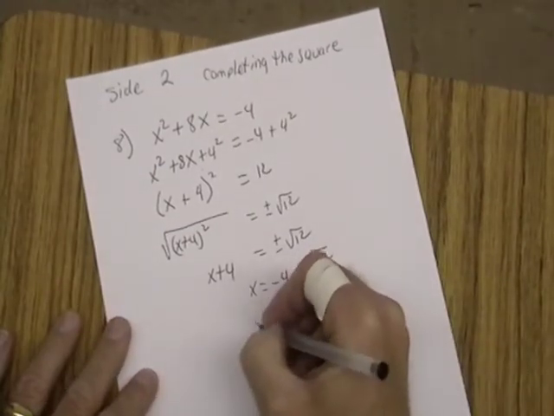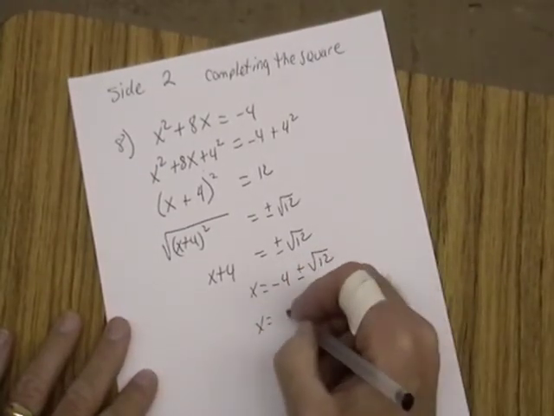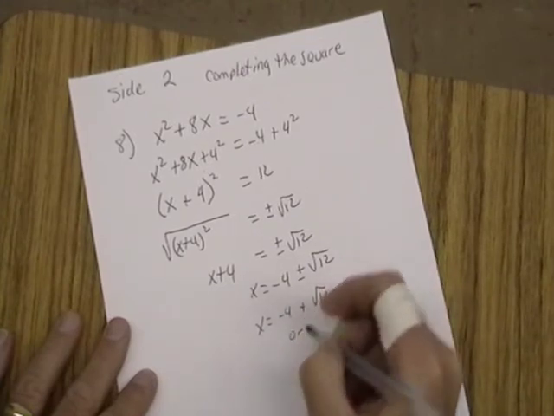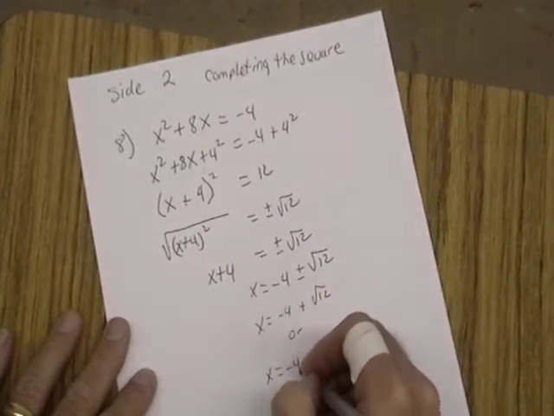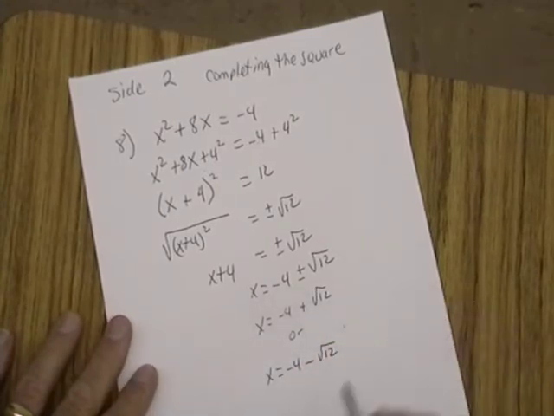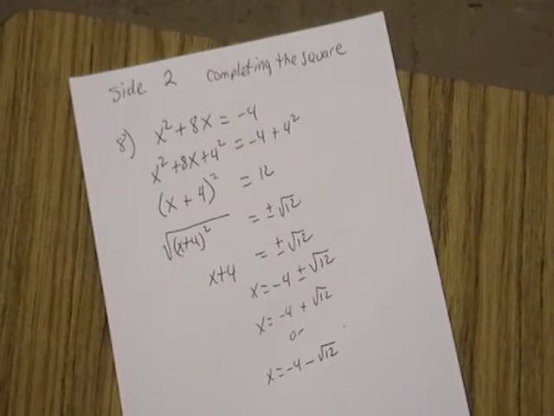So therefore, x equals two possibilities, either negative 4 plus the square root of 12, or x will equal negative 4 minus the square root of 12. At this point, because the directions were to round answers to 2 decimal places, we need to then use a calculator to find the square root of 12.